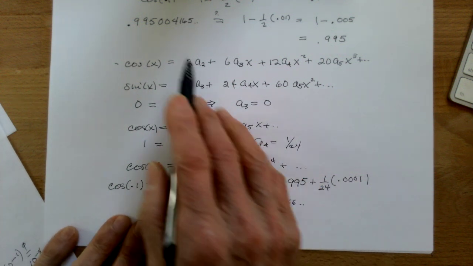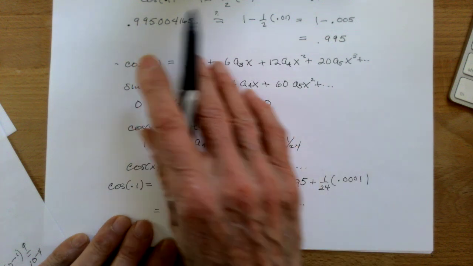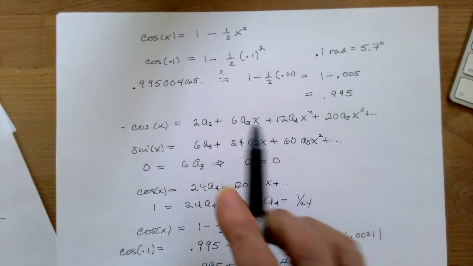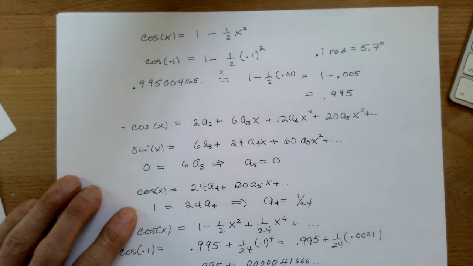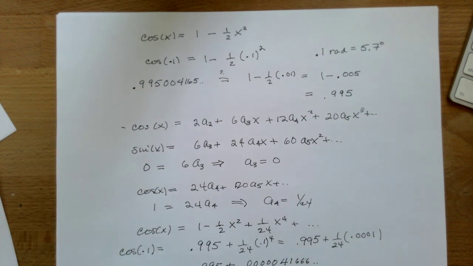4166, which is awfully close to what we had before, which was the exact value, which is 0.995004165. So we've gotten it 1, 2, 3, 4, 5, 6, 7. It's accurate to 8 places. That's pretty impressive.